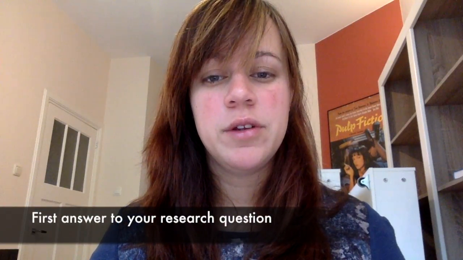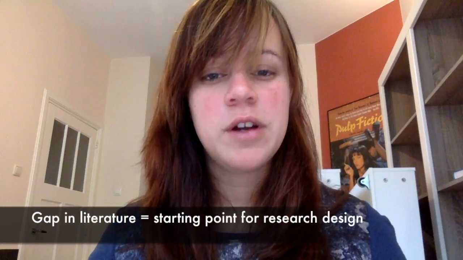The purpose of a literature review is to find the first answer to your research question. You do this by showing what is the body of knowledge on this research subject. And ideally, or in most cases, you find a gap in this literature, and this is your starting point for your research design. A second benefit from doing a literature review is to come up with ideas for your research design.